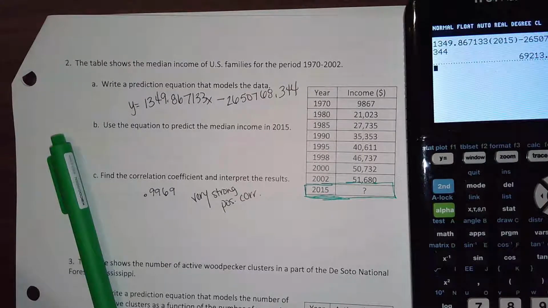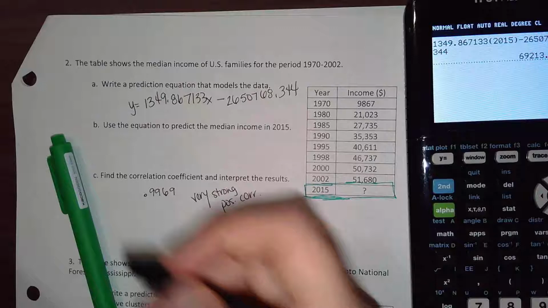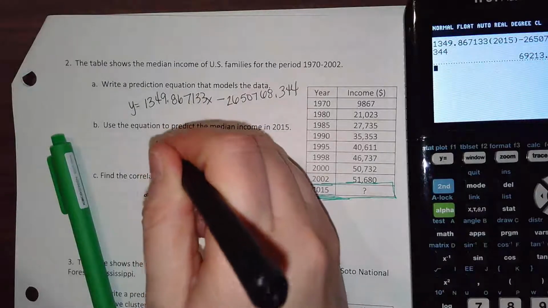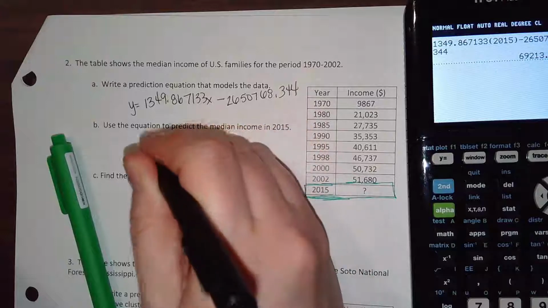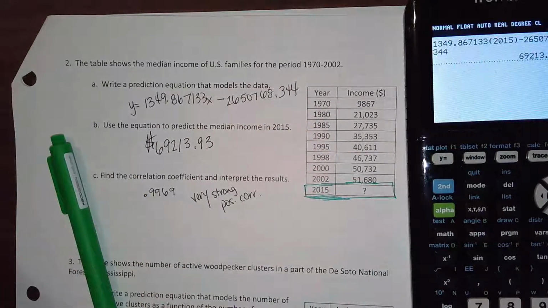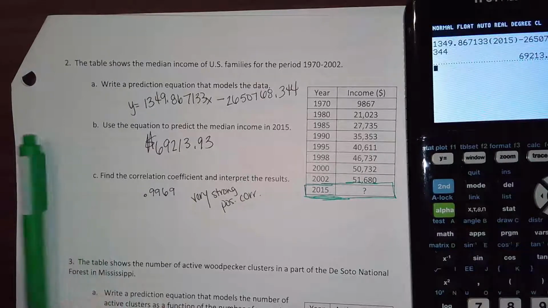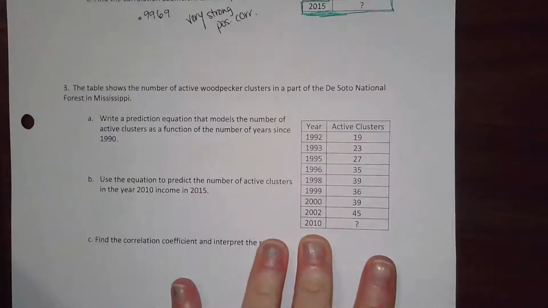So in 2015 the income is going to be roughly 69,000, pretty much 69213.93 dollars. Why did I round up? Because it is money, so you should round up. And last but not least, wonderful equation here.